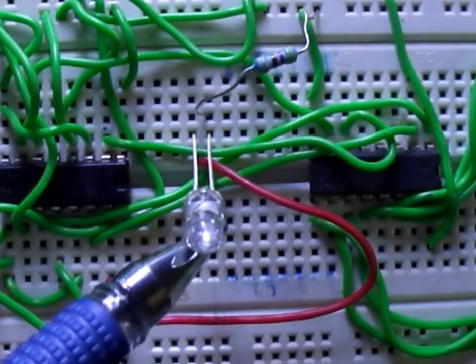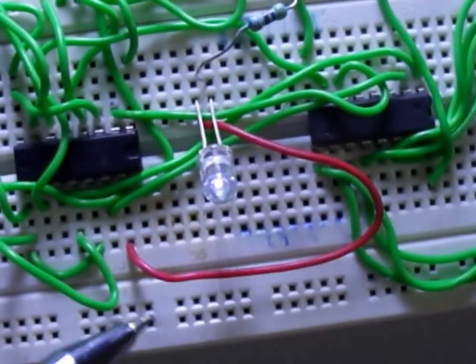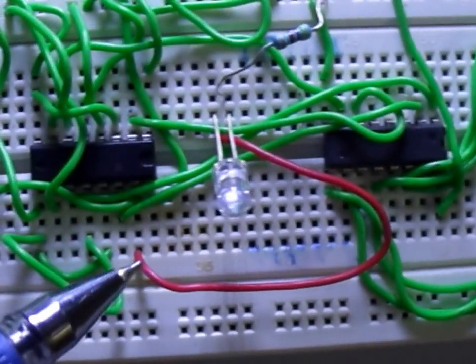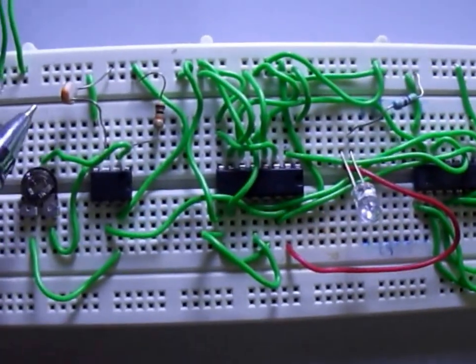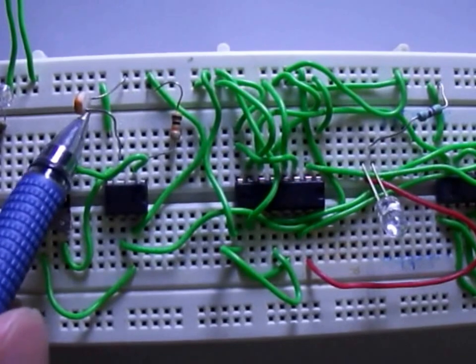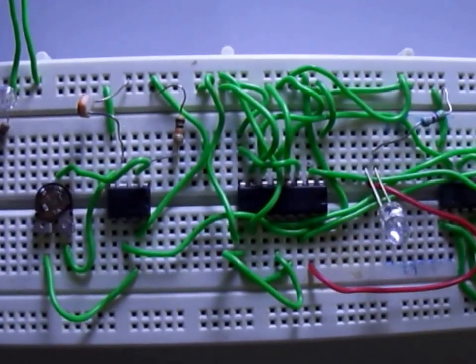I have also connected one LED that I previously said that I won't connect, but I have connected it so that whenever I pass anything between this white LED and this LDR, you will come to know about it.